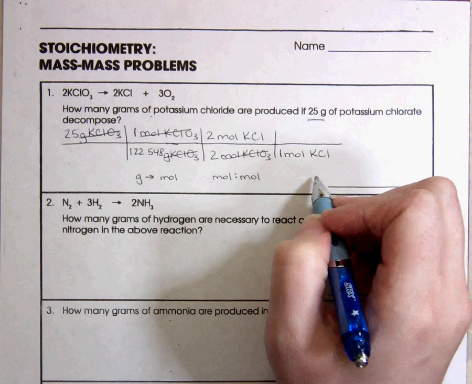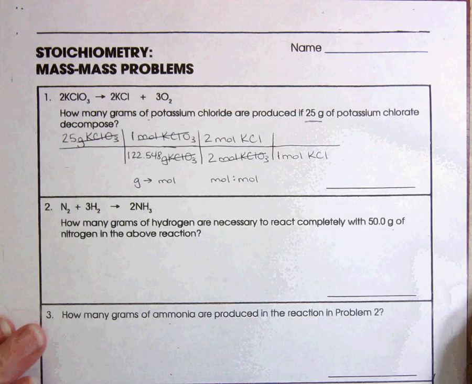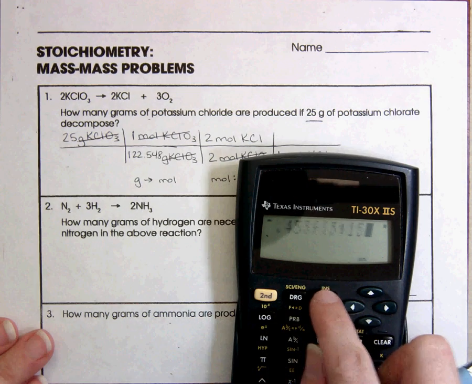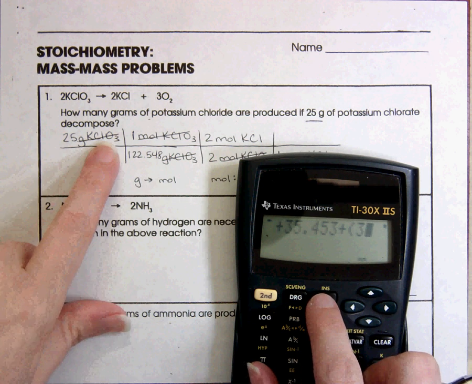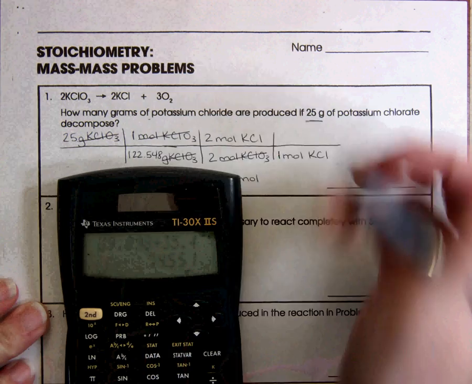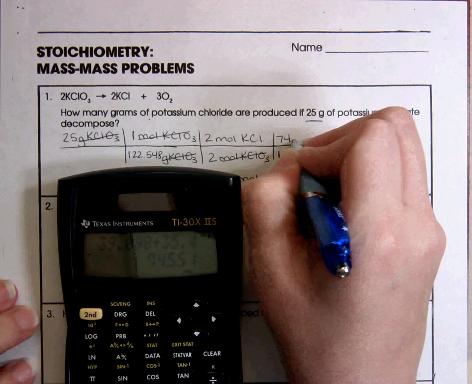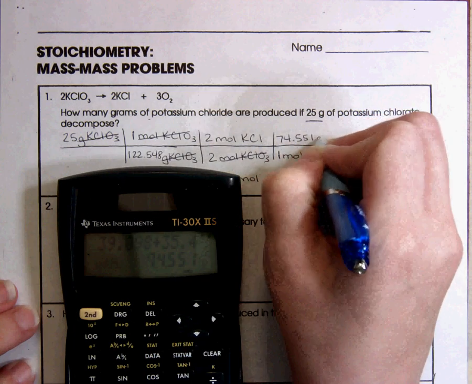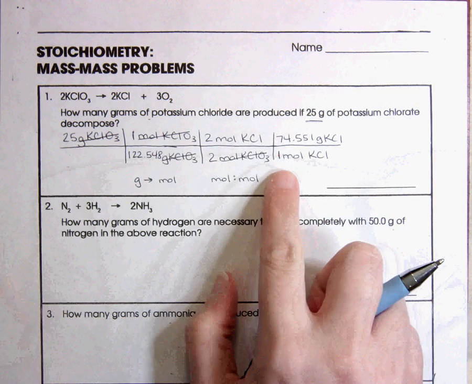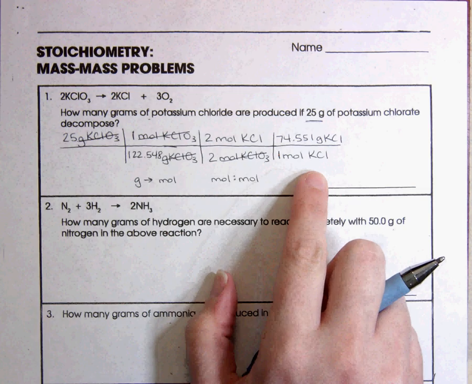So I'm going to add up K and Cl again. Actually, in order to do that, I'm just going to get rid of my O3 here. And my mass would be 74.551 grams of KCl in 1 mole of KCl.